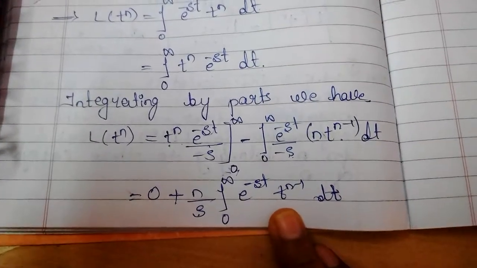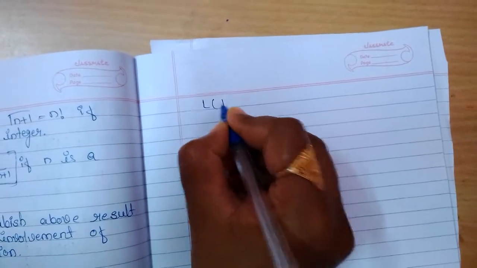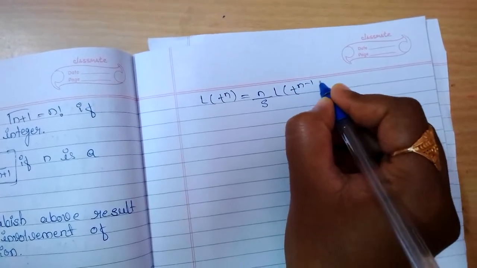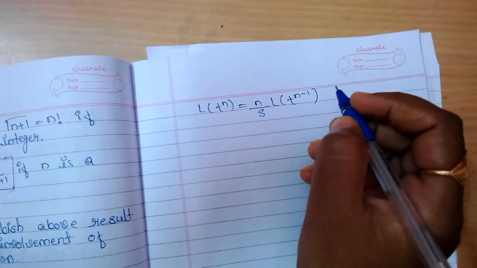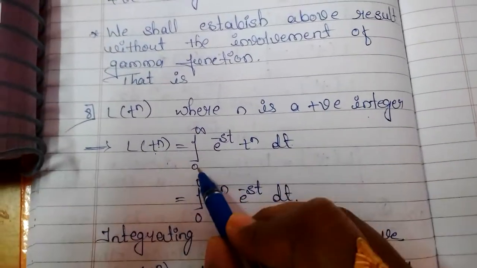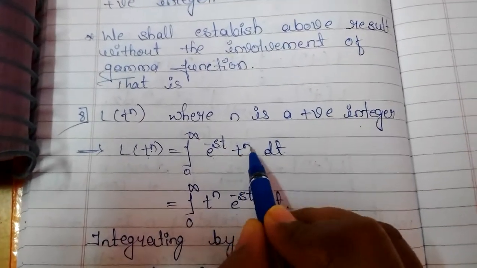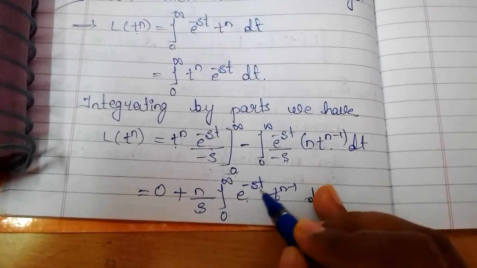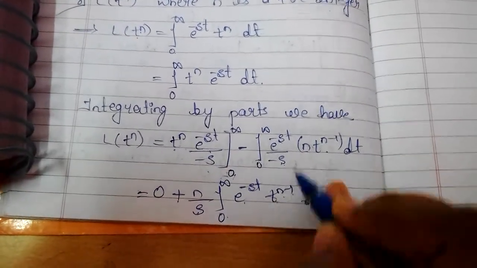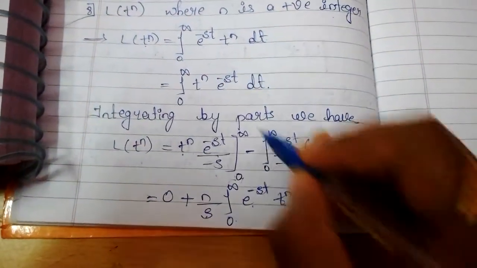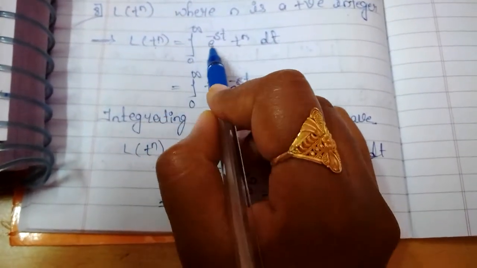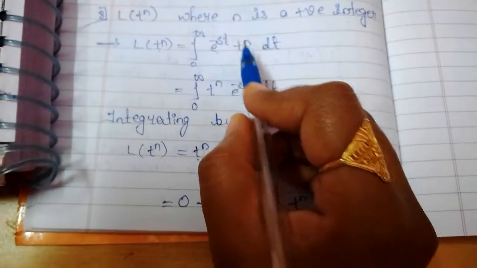We can write this as Laplace transform of t raised to n is equal to n by s into Laplace transform of t raised to n minus 1. Why? See here, Laplace transform of t raised to n is integration from 0 to infinity, e raised to minus st into t raised to n into dt. But here we have integration from 0 to infinity, e raised to minus st into t raised to n minus 1. Here t raised to n, here it is t raised to n minus 1. e raised to minus st as it is, limits are as it is.